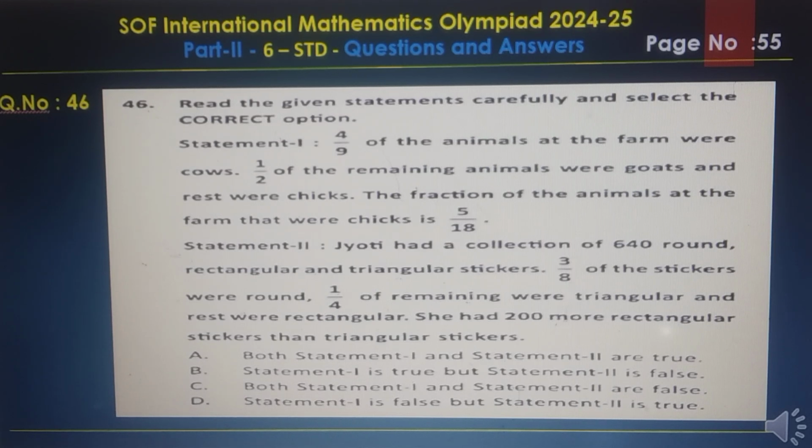Statement 1: 4/9 of the animals on the farm were cows. 1/2 of the remaining animals were goats and the rest were chicks. The fraction of the animals on the farm that were chicks is 5/18.